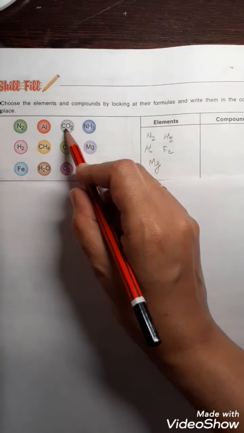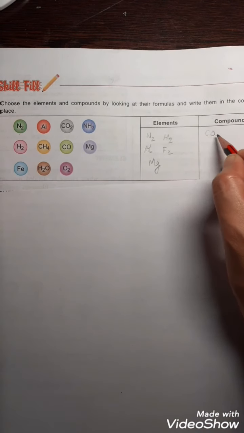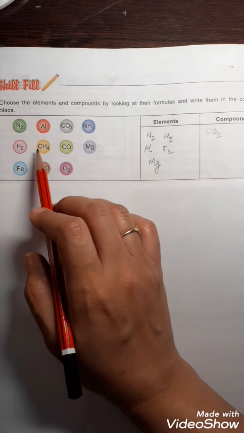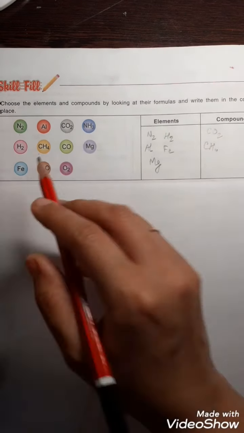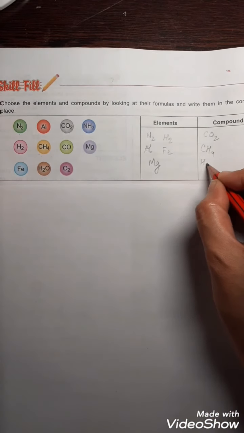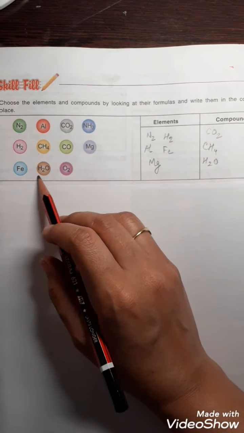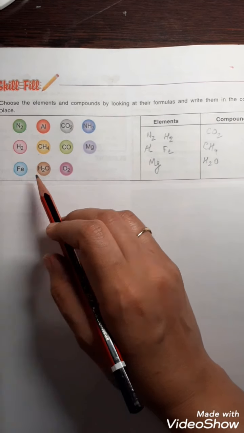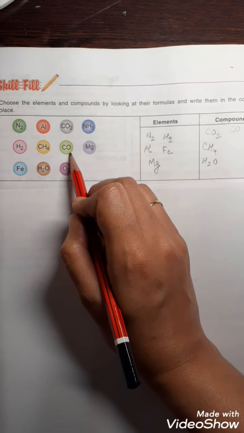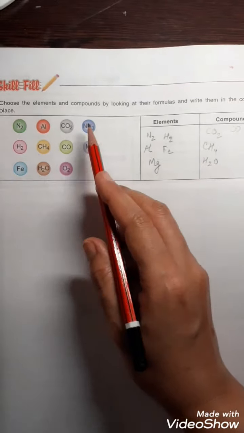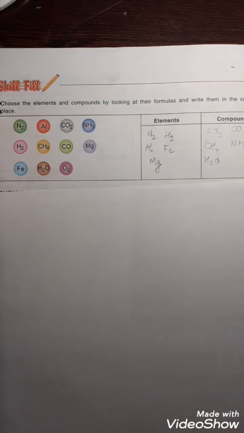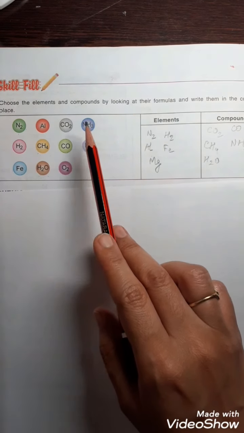Only one type of atoms in the elements. Let's come to the compounds. Now CO2, carbon dioxide, will be having carbon atom as well as oxygen atom. So it is a compound. Methane, CH4, will have carbon atom as well as hydrogen atom. H2O, water, is having hydrogen atoms and oxygen atom. So different types of atoms are there, hence it's a compound. Carbon monoxide, carbon atom as well as oxygen atom, hence it's a compound. And ammonia, NH3, having nitrogen atoms as well as hydrogen atoms in it, so it is also a compound.